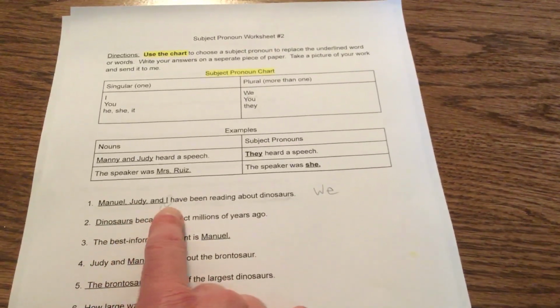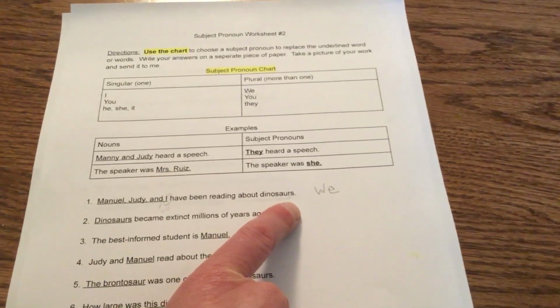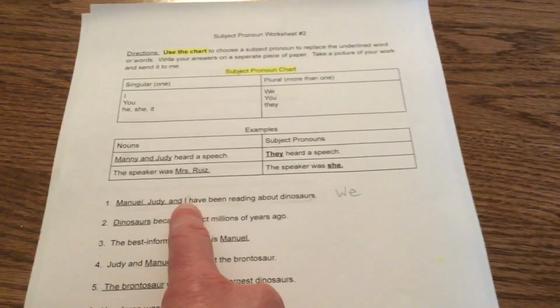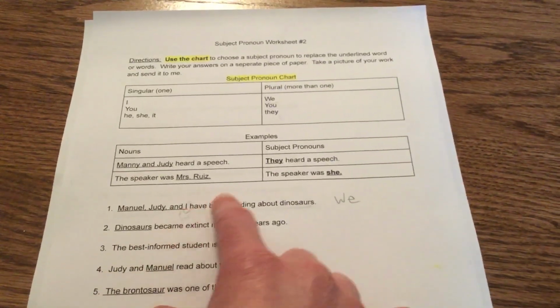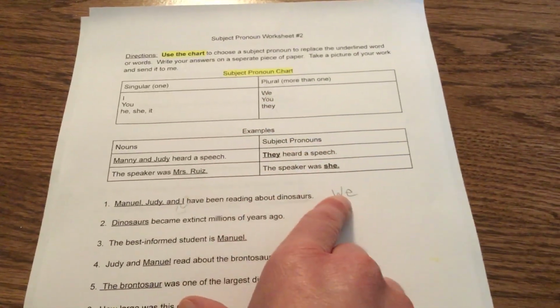Manuel, Judy, and I have been reading about dinosaurs. This is another one that some people get wrong because they just want to say they have been reading about dinosaurs. Well, if I am included, then I'm a part of it. I'm not going to put they. I'm going to put we. So number one is we.